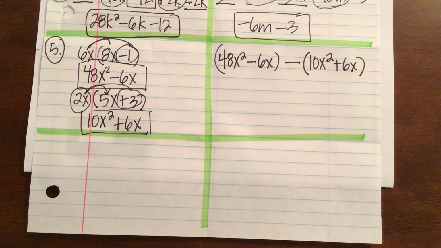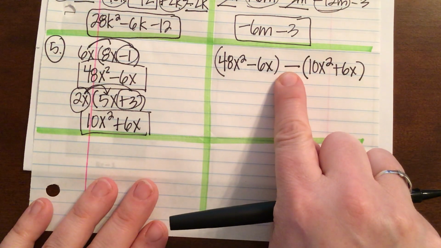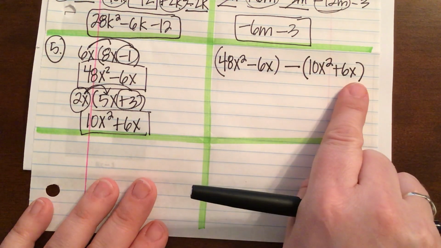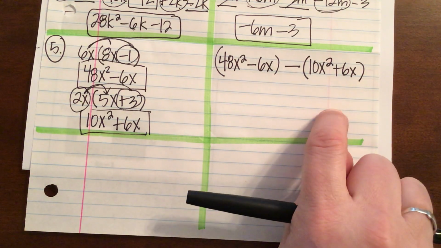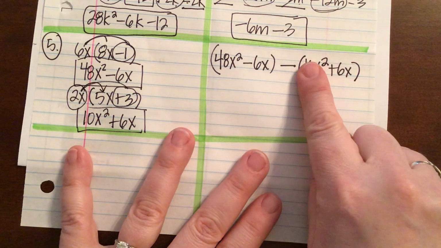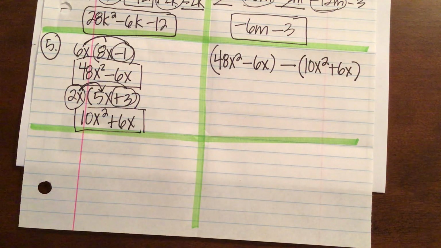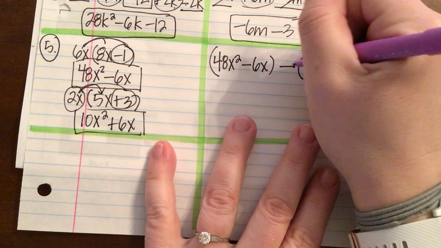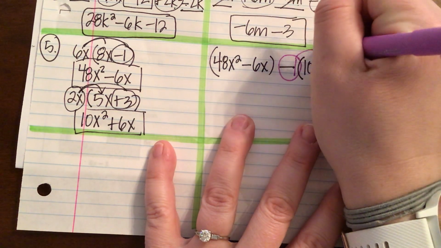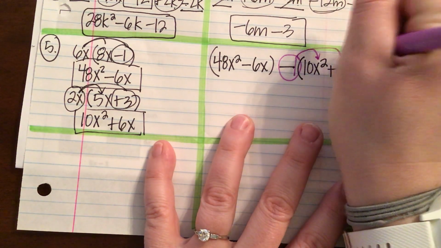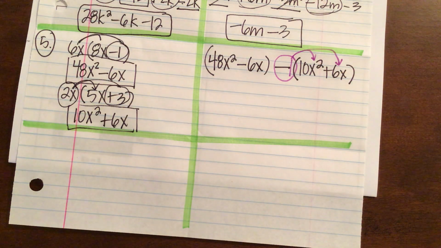Because think back to what we did with addition and subtraction in our notes. You couldn't just put a minus sign in between and not have those parentheses, because the minus belongs to both of those terms. That's why those parentheses were there. I have to take that negative 1 and subtract both terms in that binomial.